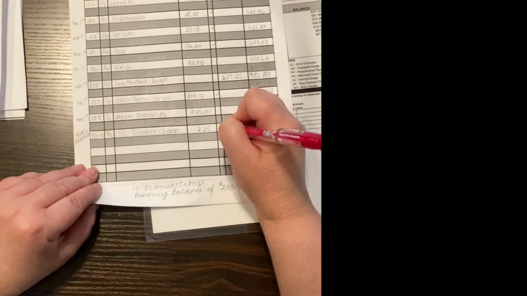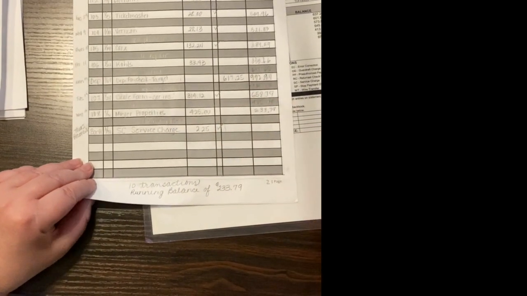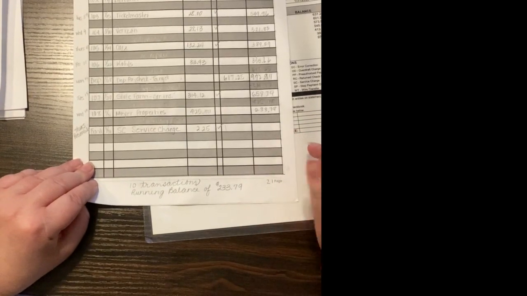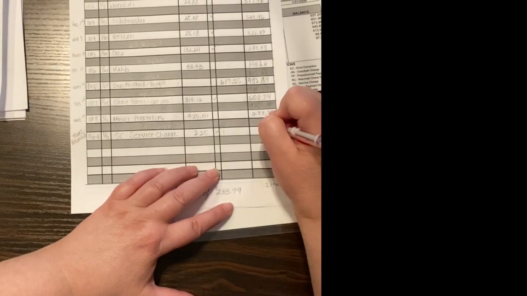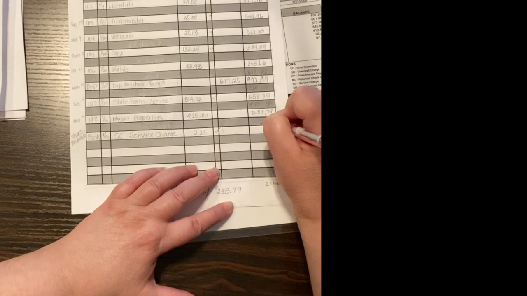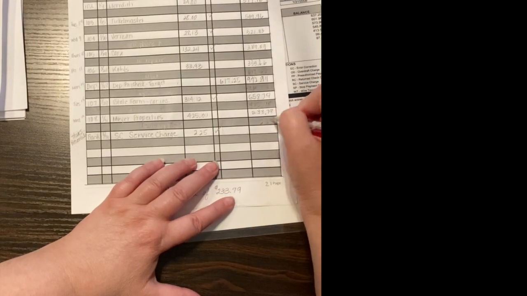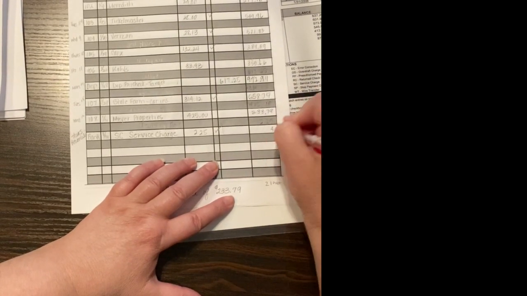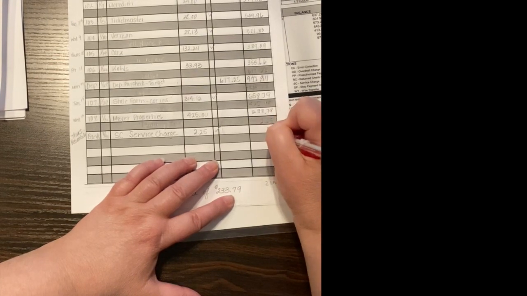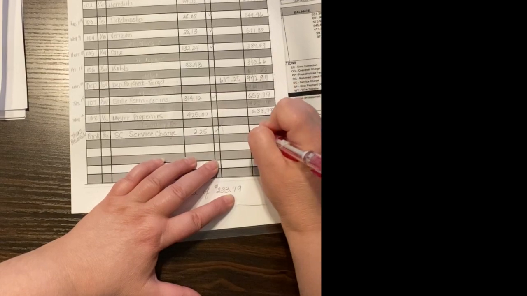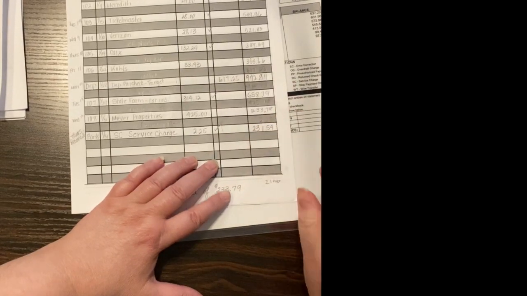And it automatically gets a check mark because it has already cleared the bank. We're going to subtract the 225. 9 minus 5 is 4. 7 minus 2 is 5. 3 minus 2 is 1. 231.54.